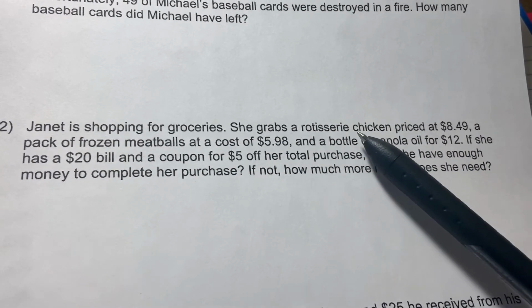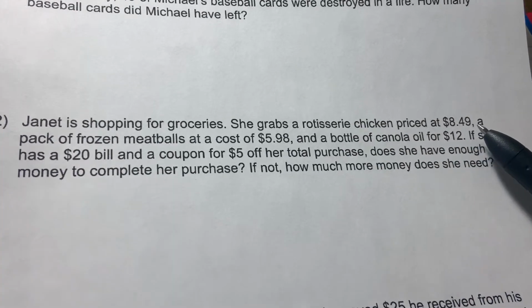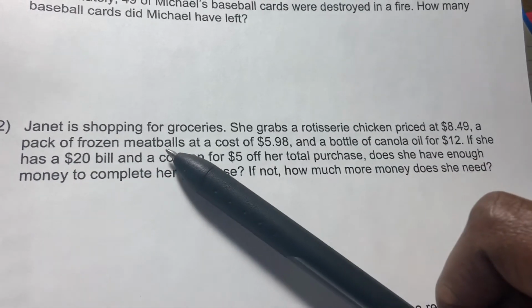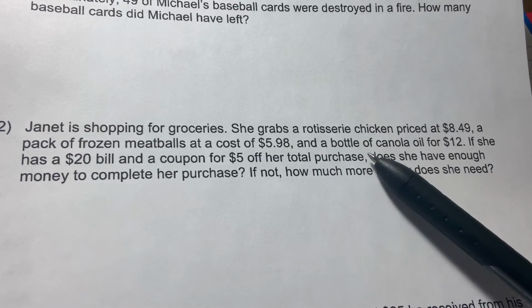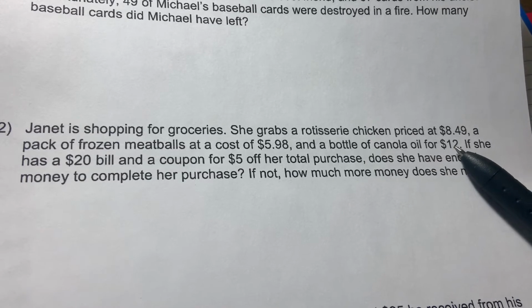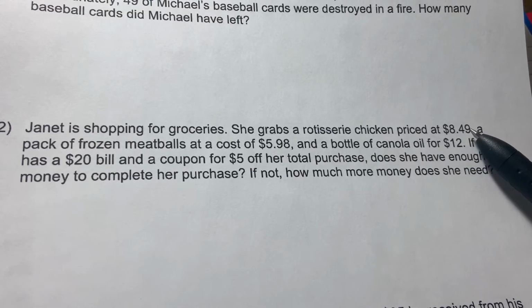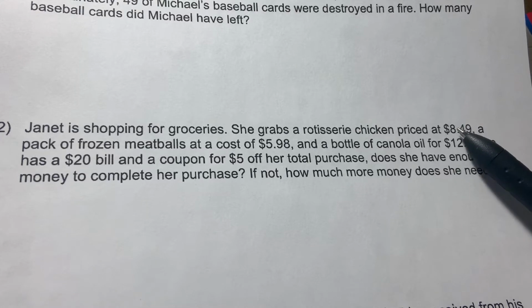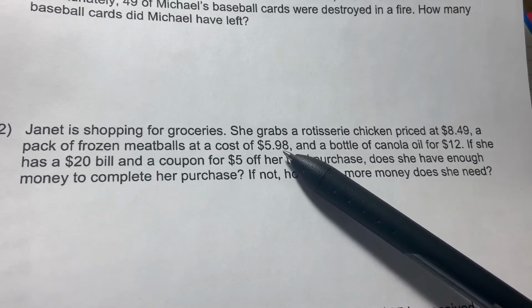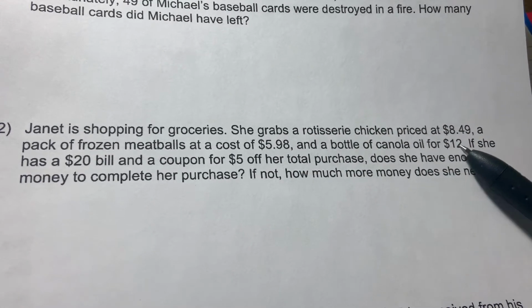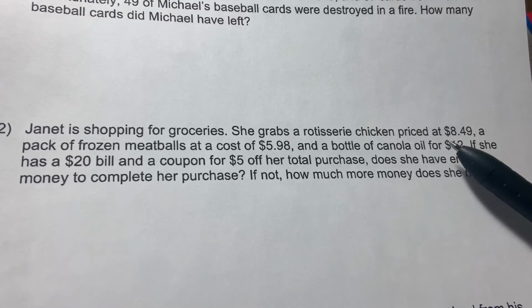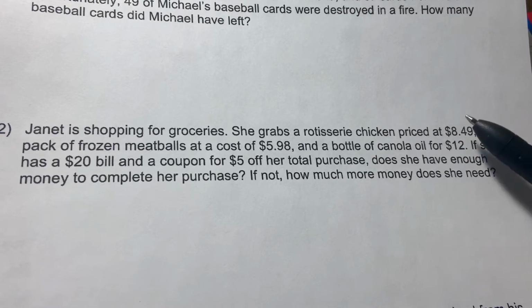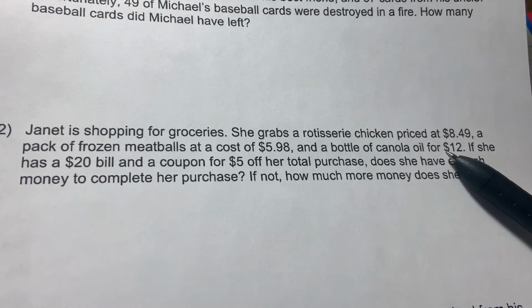She grabs a rotisserie chicken priced at $8.49, a pack of frozen meatballs at a cost of $5.98, a bottle of canola oil for $12. Once again, wait a minute, we are given a list. Aha, $8.49 for the chicken, $5.98 for the meatballs, $12 for the canola oil. Again, say to yourself, all right, I'm being given a list. I'm probably going to add these numbers together to get what? For what purpose? To find out how much these three things cost in total.